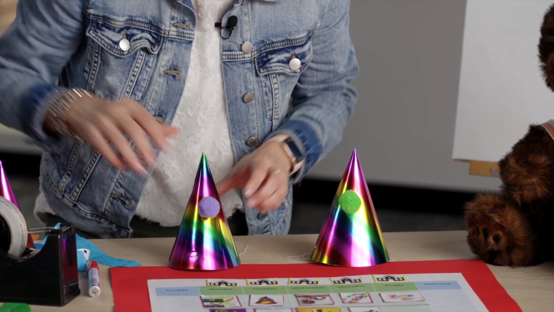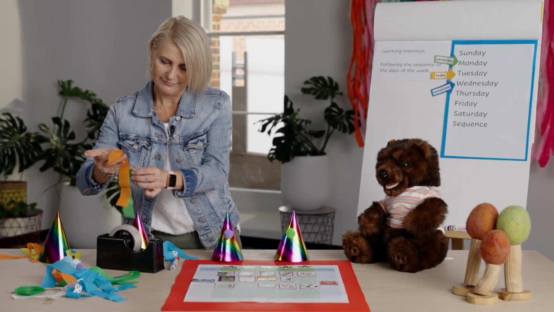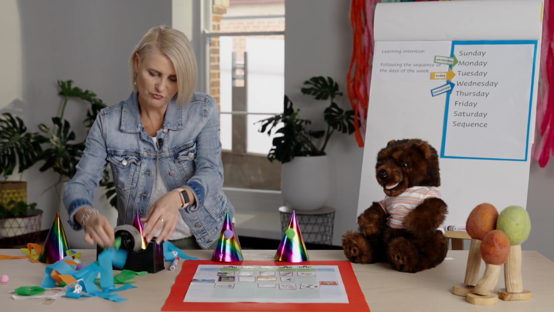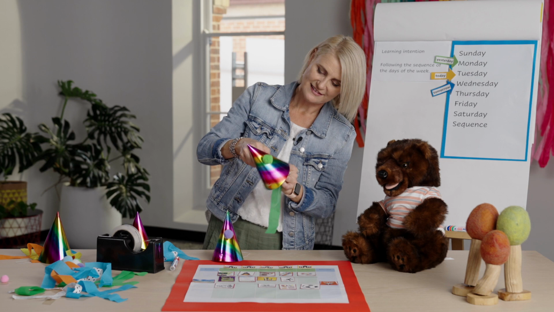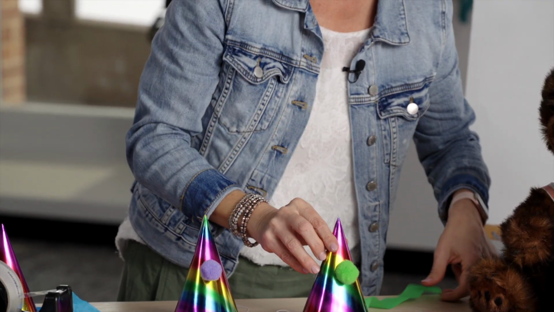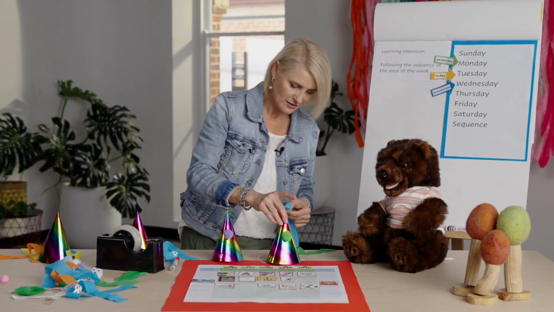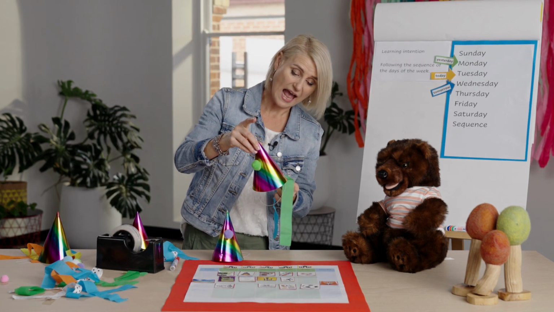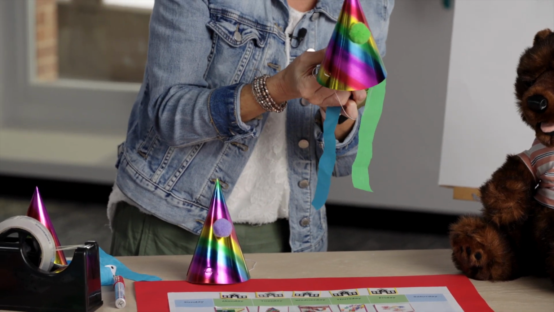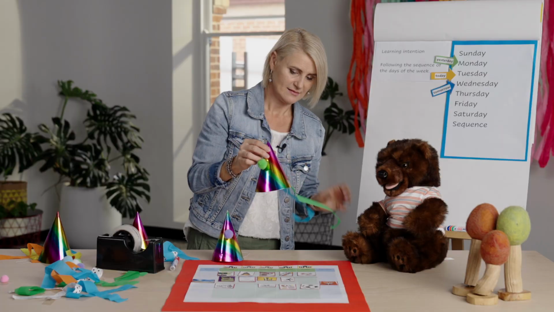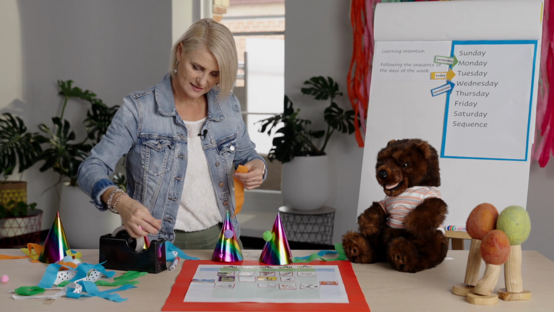Great, Baby Bear. We've got some pom-poms on there. Now we've got some streamers. Oh, these ones are stuck. Let's get a green one because I love green. I'm going to put green on the back here. I'm really excited about your celebration. Aren't you, Baby Bear? It's going to be fun. Our celebrations don't happen all the time. They happen rarely, at the end of the soccer season. Not every week, sometimes.